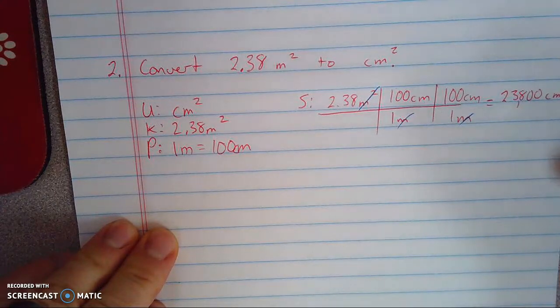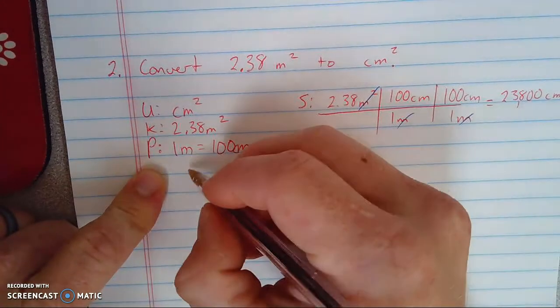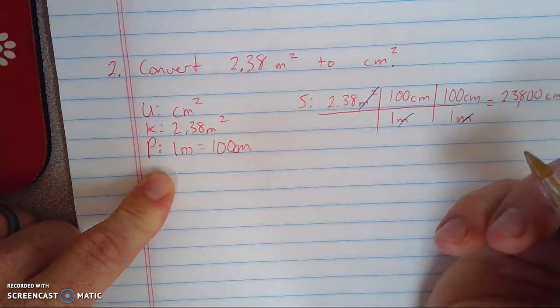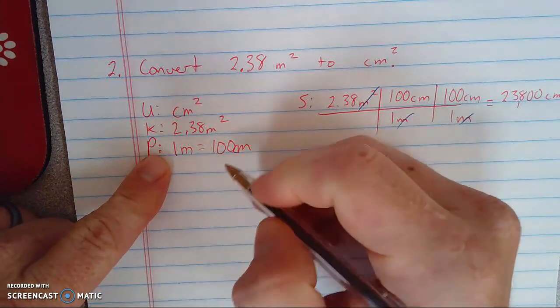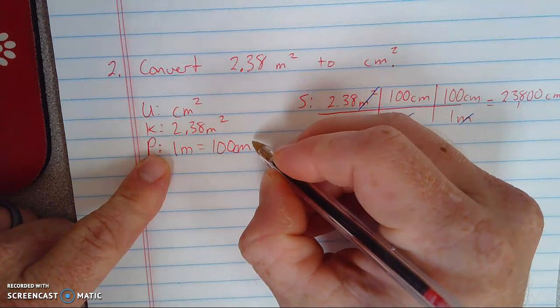The other way we could think about this is algebraically. If we do one thing to one side of the equation, we have to do the same thing to the other side.